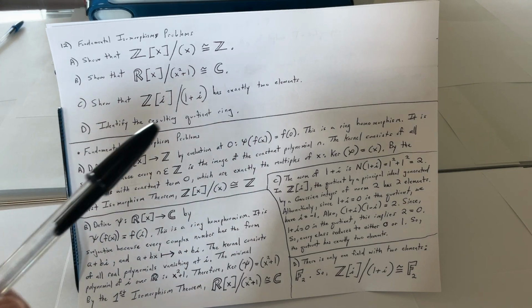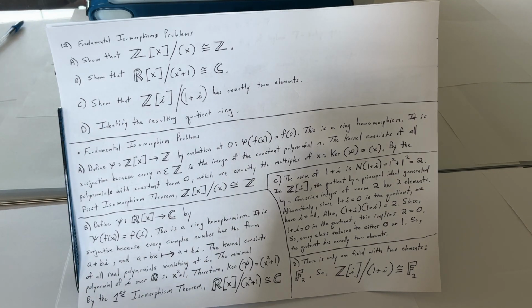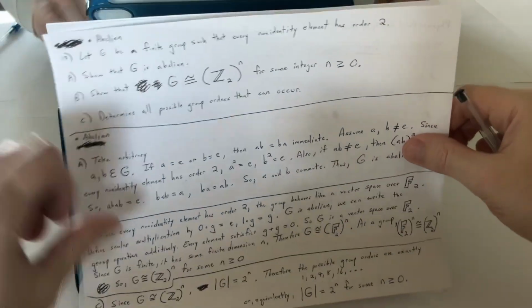And for part D, identify the resulting quotient ring. There's only one field with 2 elements, F2, so we get the following. And that's number 12. And moving along to the last one, number 13.